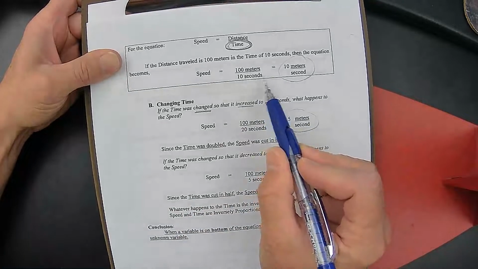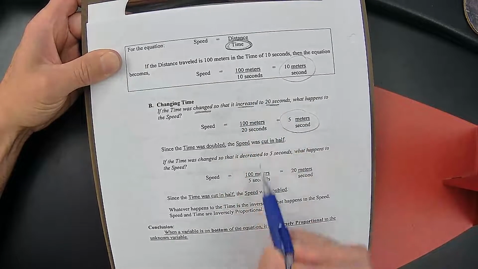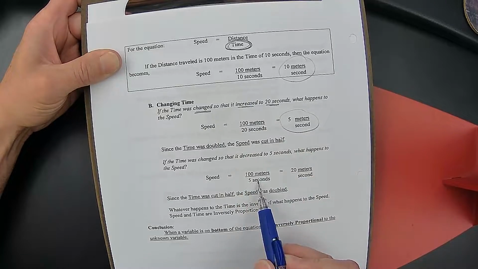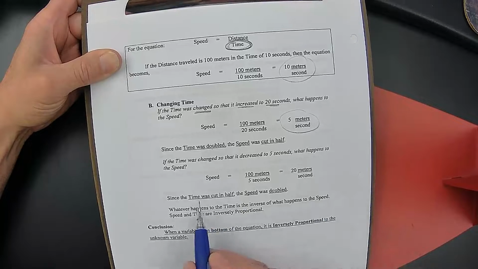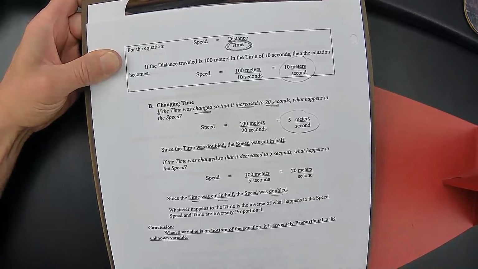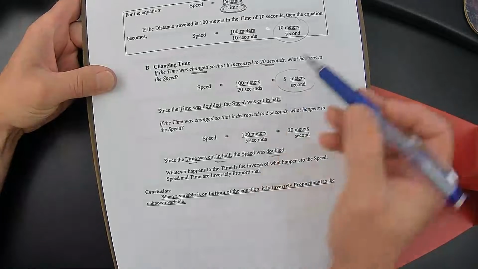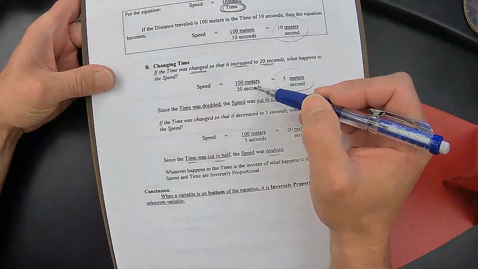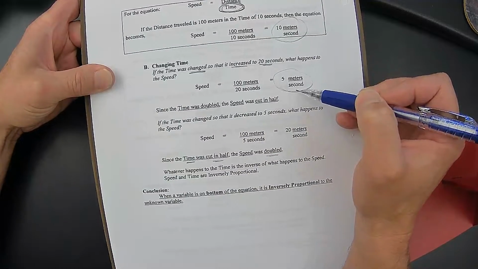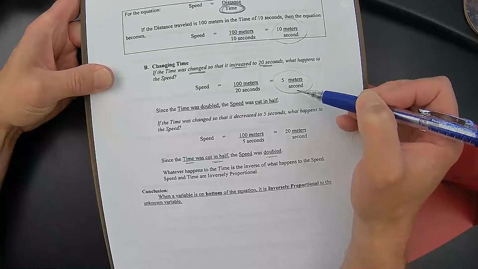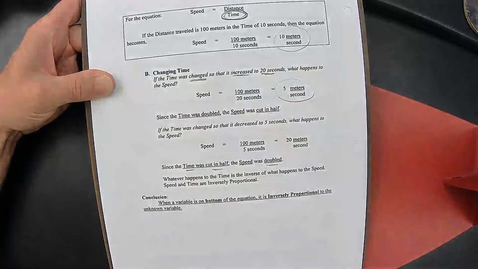What happens if we cut the time in half? So the time in half, 10 seconds to 5 seconds, it actually doubles the speed. So the time cut in half, the speed is doubled. In this instance, whatever's happening to the time, the opposite is happening, the inverse is happening to the speed. And that's due to time being on the bottom of the equation and not the top.